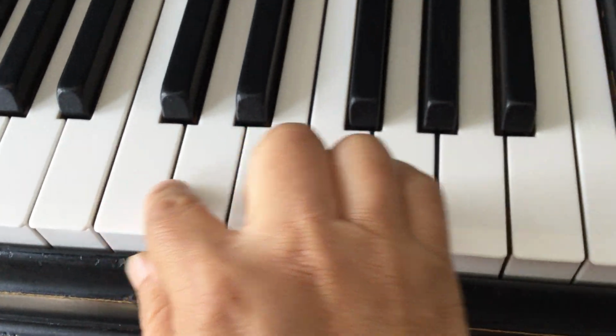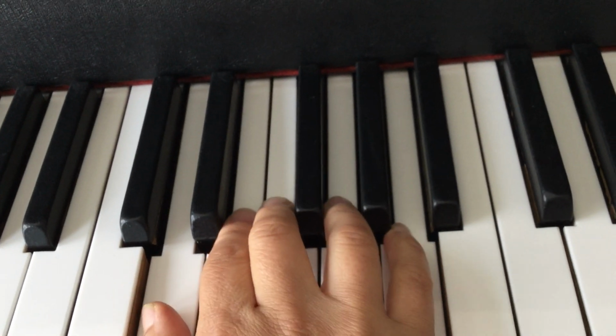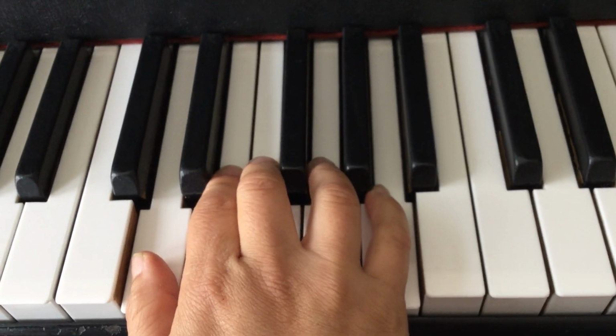So it should be, here's your middle C. Just to remind you, here's your D. You're putting your thumb there. You can feel these two white keys next to each other if you're in D position, right? E and F. All right.